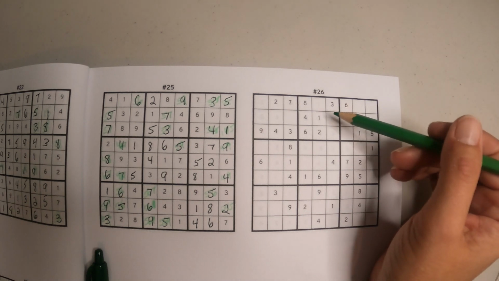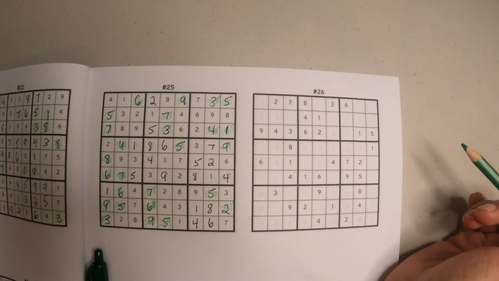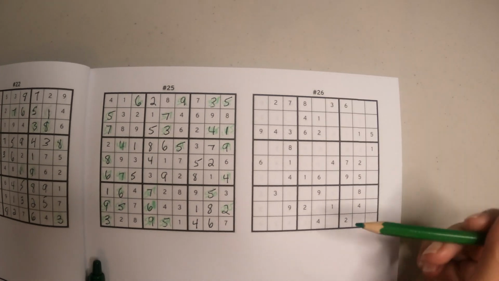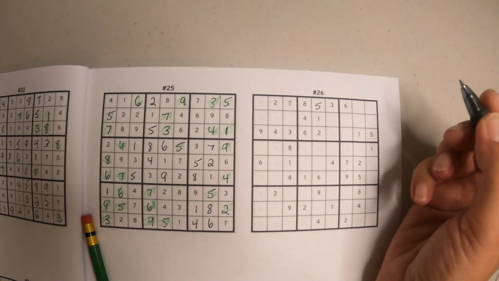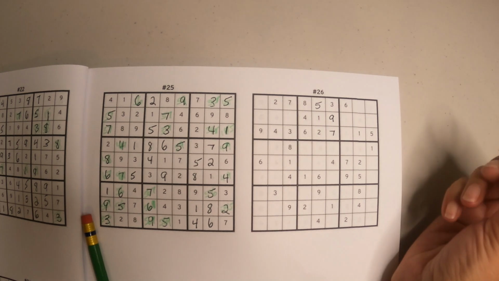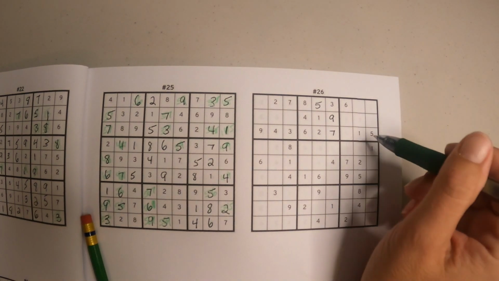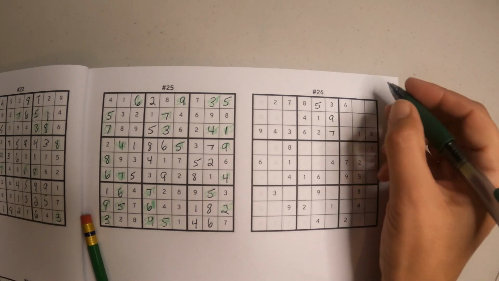All right, let's start with this box here. We've got 1, 2, 3, 4, so we're missing 5, 7, and 9. We have a 7 here and a 9 here, so this is our 5. We've got a 9 there, so this is our 7, this is our 9. Let's go ahead and finish this row. Looks like we're missing an 8.